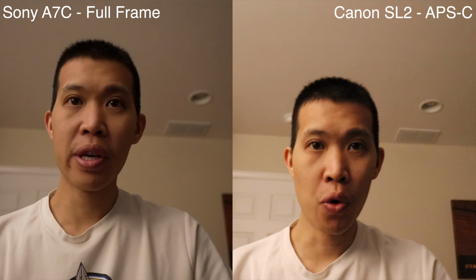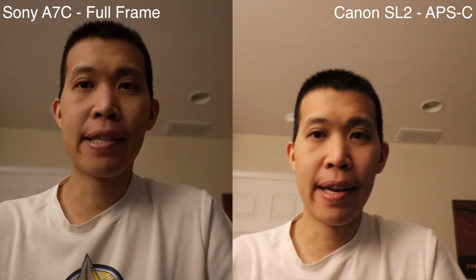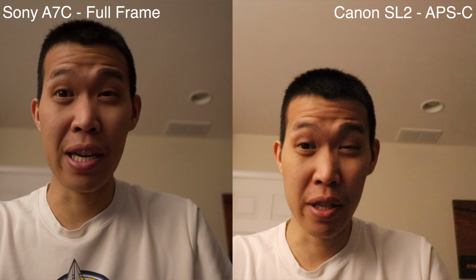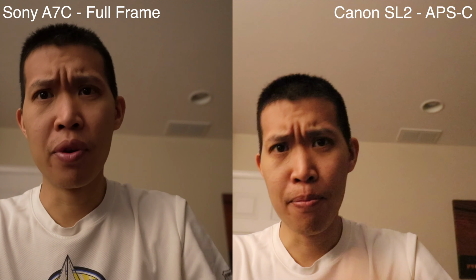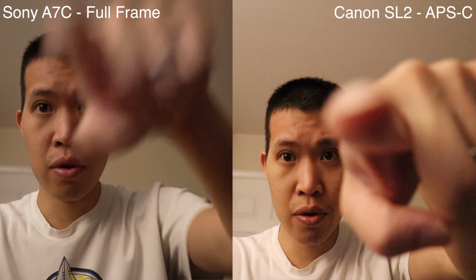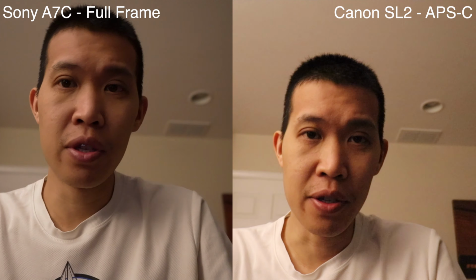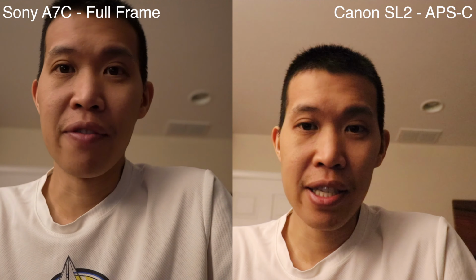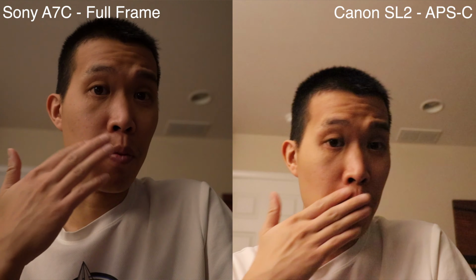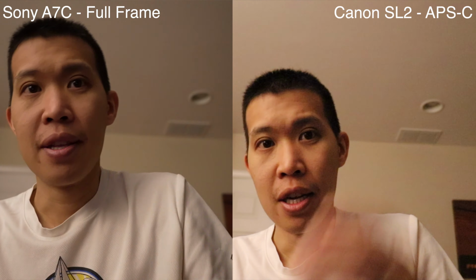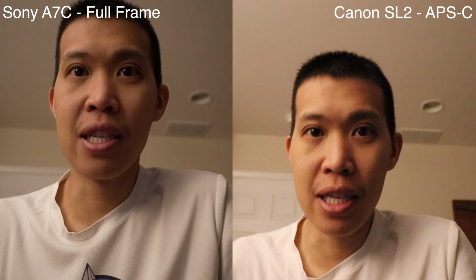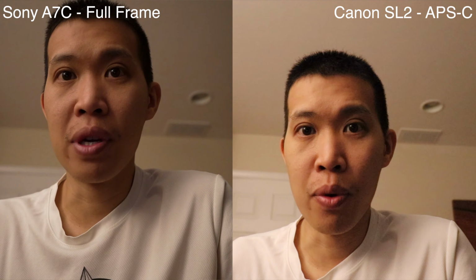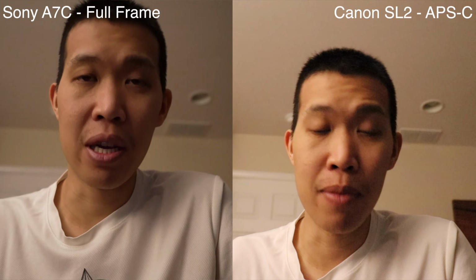Okay, we are now recording on the Canon SL2, which is an APS-C sensor, and I have the cameras basically on top of each other. So the top one is right here, that is the SL2, and this one right here is the Sony A7C. So both of these are on the kit lens, so the Canon is on an EFS 18 to 55 millimeter. That's a f4 to 5.6 image stabilized STM lens.